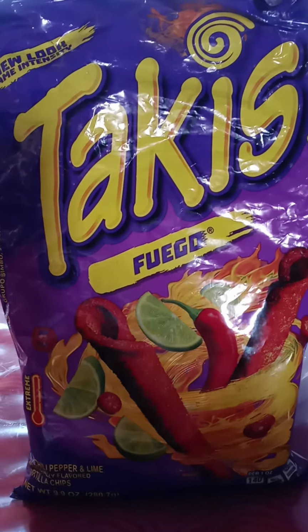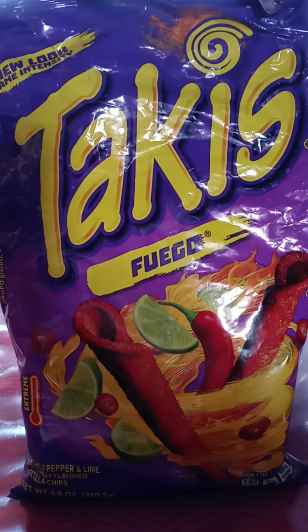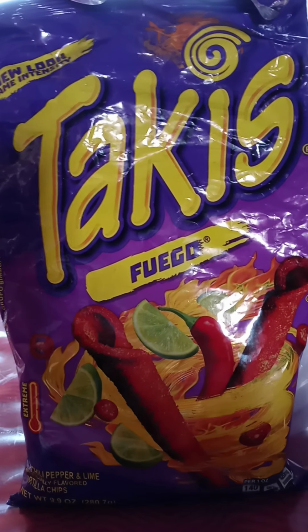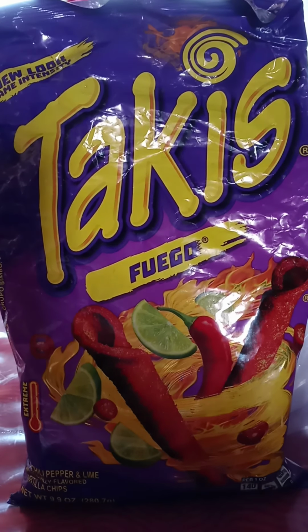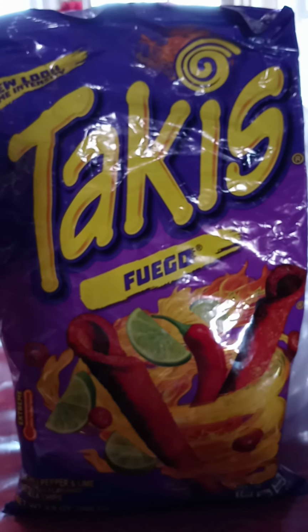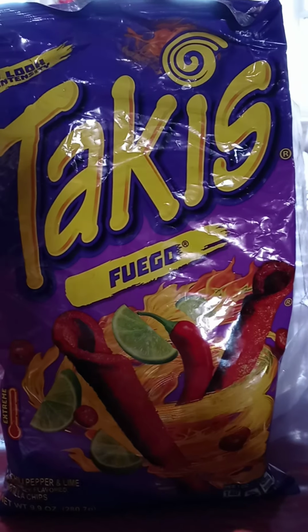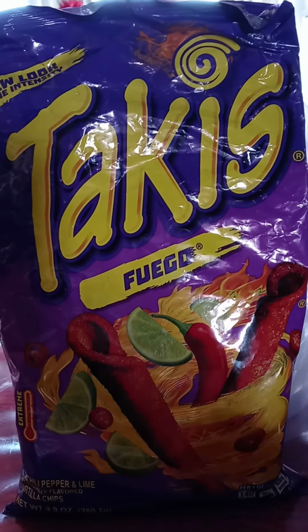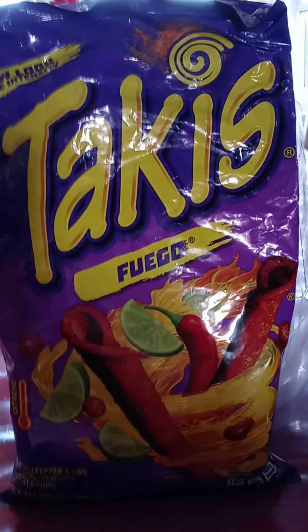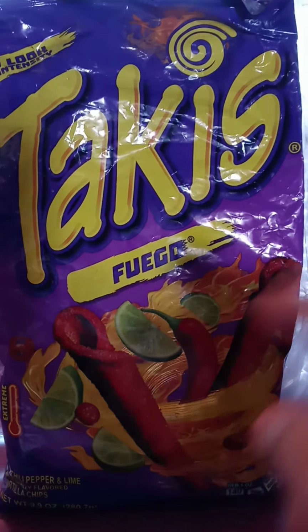I eat one, and sometimes I can eat two before I start to yell because I've always been very sensitive when it comes to spicy things. I don't like spicy things. But lately I've been eating these more and more, but still spicy, and there's only so much you can take. But fuego in Spanish means fire, it's hot.